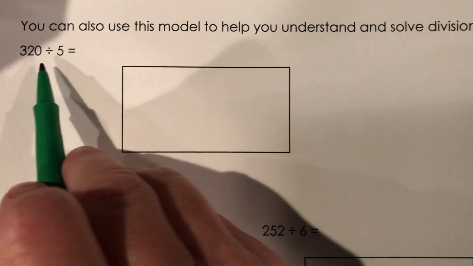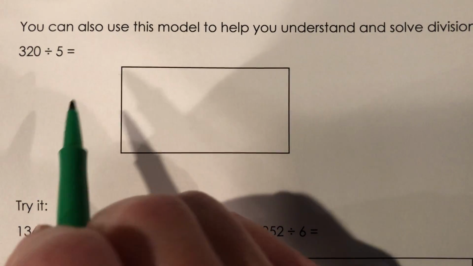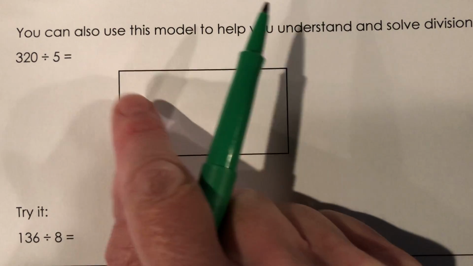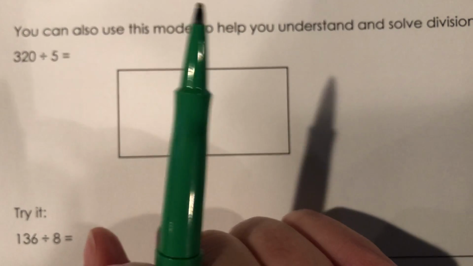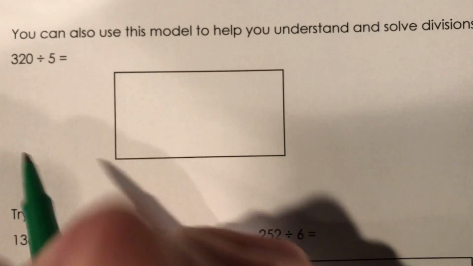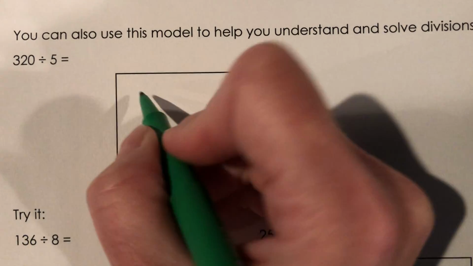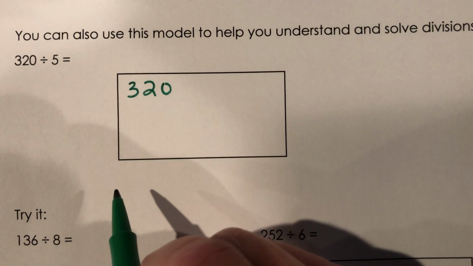So we have 320 divided by 5, right? And with area, aren't you trying to figure out what times what? Or, sorry, you multiply the length and the width to get the total, right? Well, with division, you're given the total first. So if you want to say 320 divided by 5, that means I know that inside here is equal to 320. And I'm just going to write it up in the corner. You'll see why in just a moment.